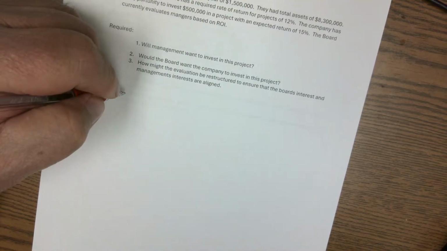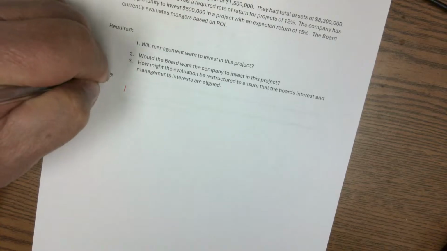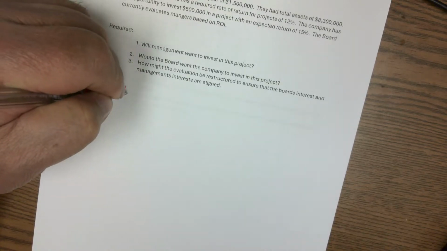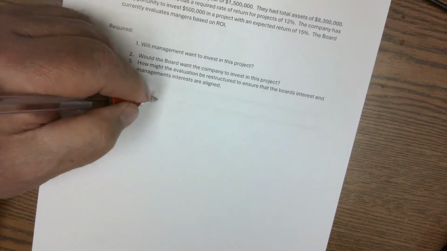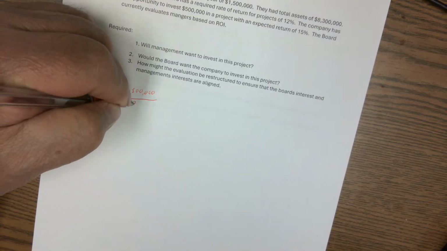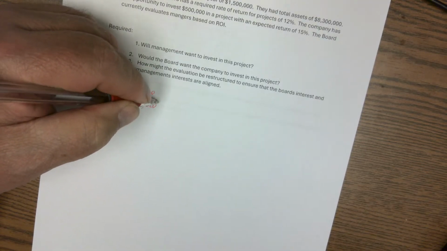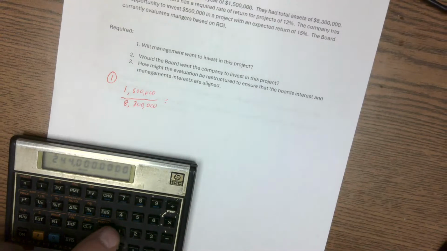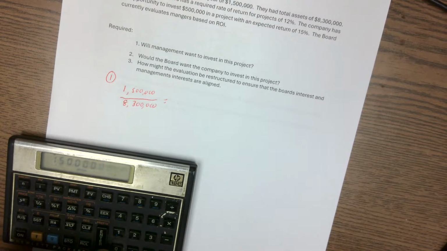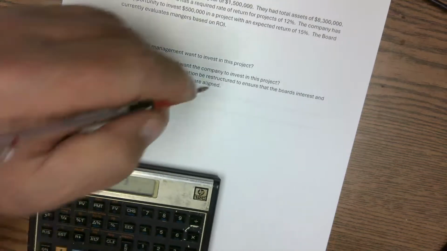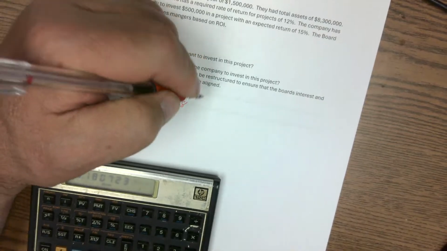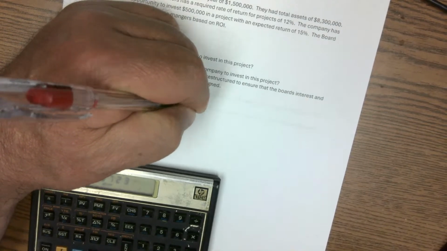So to do that, we've got 1,500,000 divided by 8,300,000. And so our current rate of return is 18.1%.